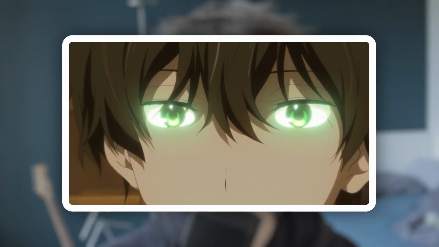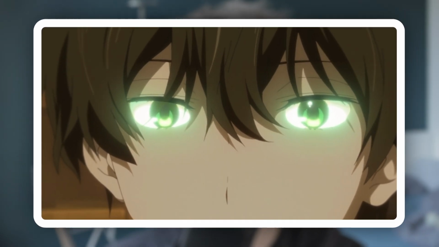What's up guys, today I'm going to show you the best way to make the glowing eyes effect so you can add that extra layer to your compositing.